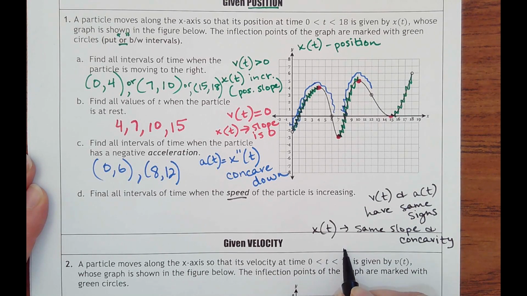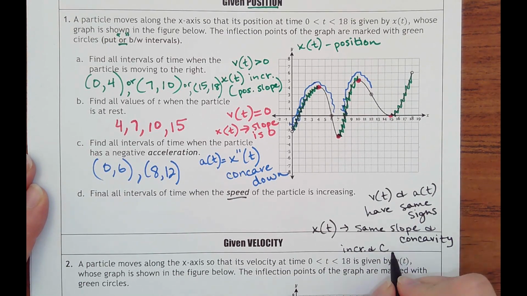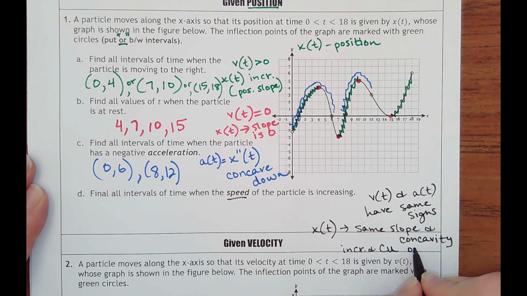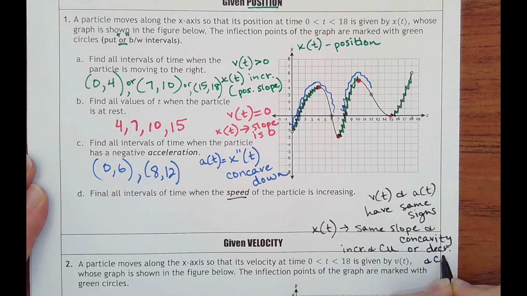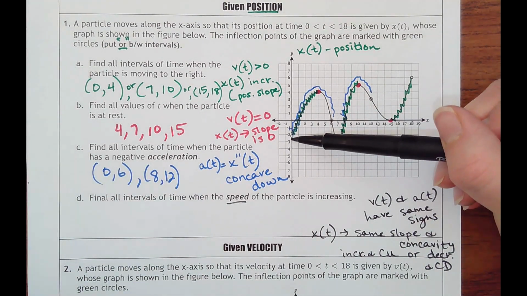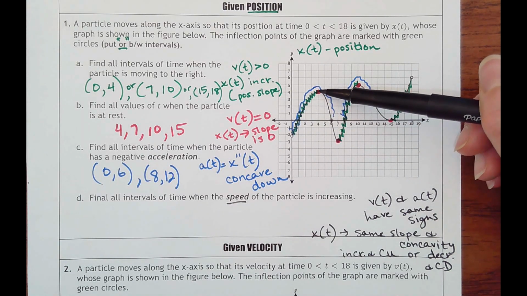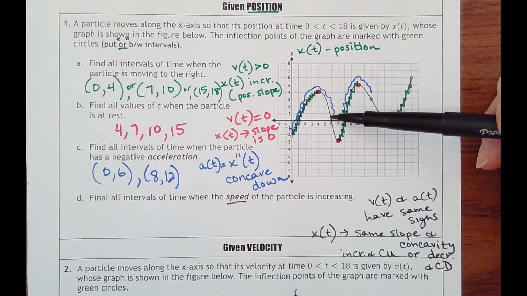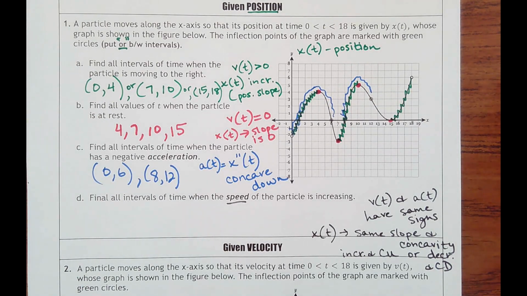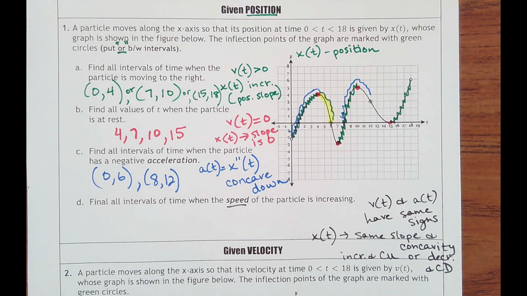So it can be increasing and concave up, or decreasing and concave down. So let's analyze this. First, I am increasing, but this piece is concave down. Then I am decreasing, and this part is concave down. So here, from a time of 4 to 6, that would be when the speed is increasing.